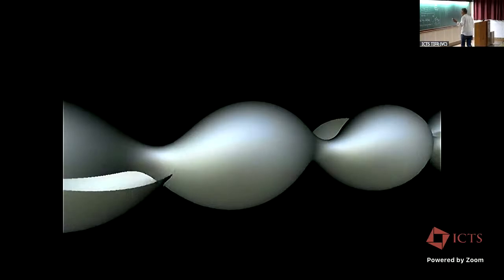So this was not demonstrating the theorem. This was demonstrating something I said at the very beginning, the associated family of harmonic maps, which I said catenoid goes to helicoid, but this is a slightly more interesting example.